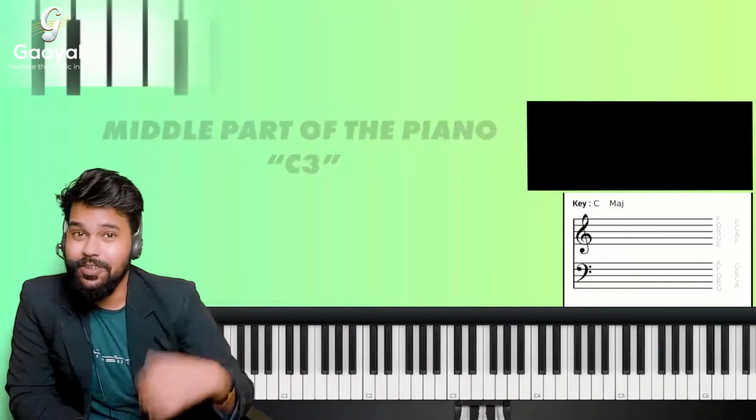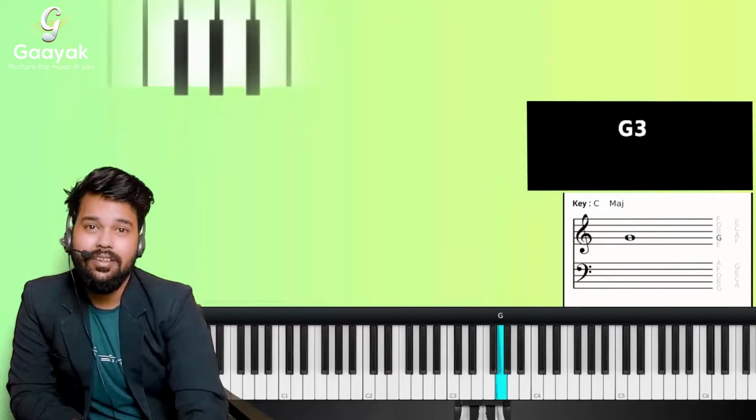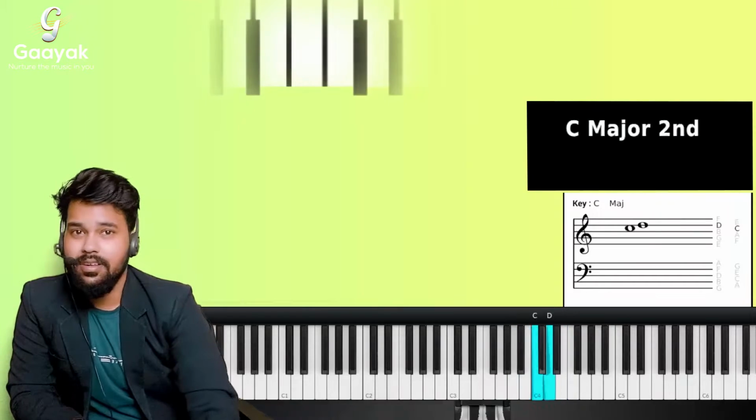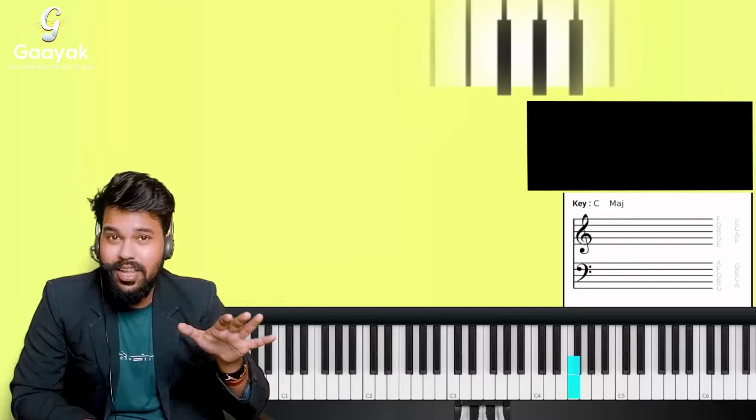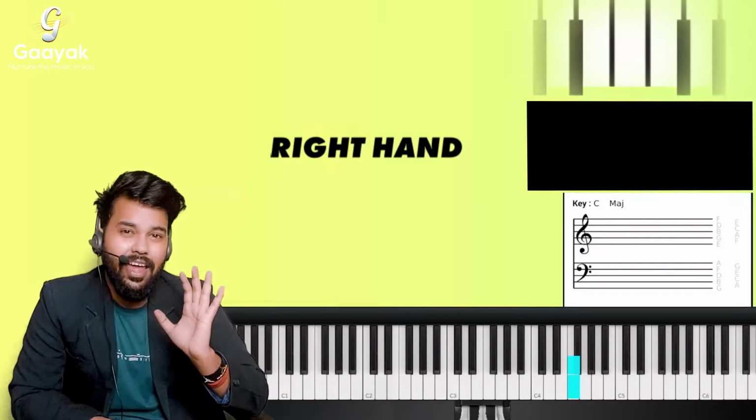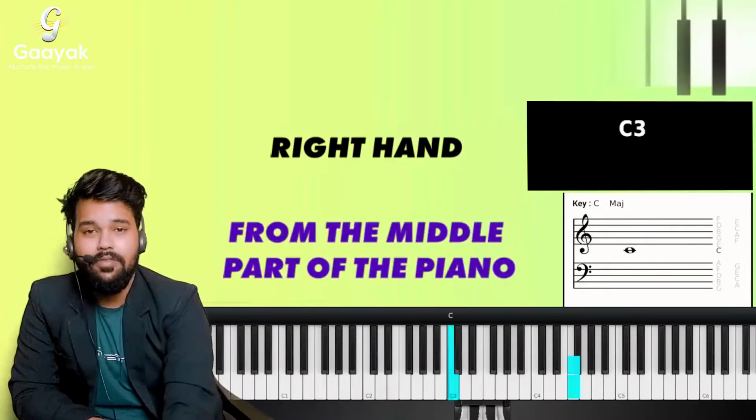Do you see notes forming on the treble clef? So that means the treble clef tells you to play with your right hand and from the middle part of the piano.